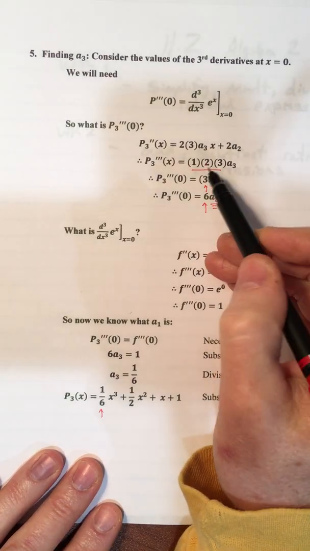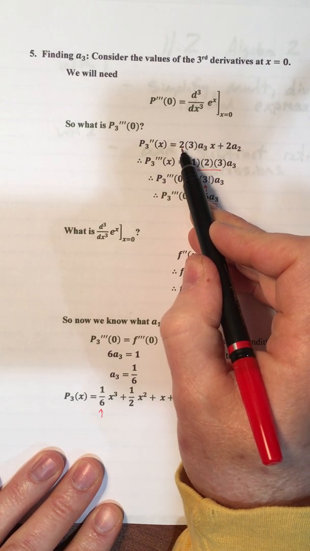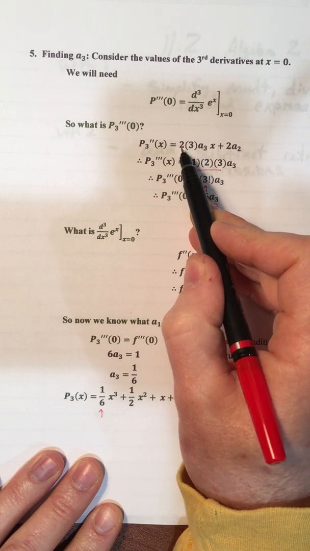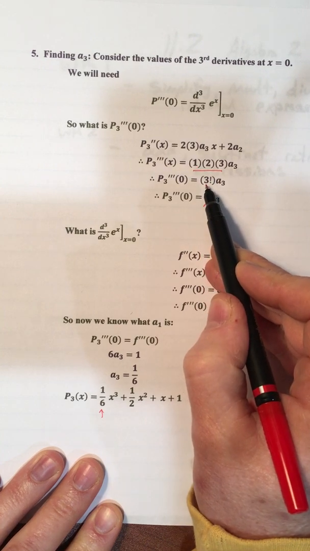Here I'm taking the third derivative, so when I took the first derivative, I got a 3. Second derivative gave me a 2. The third derivative gave me a 1. That's equal to 3 factorial.